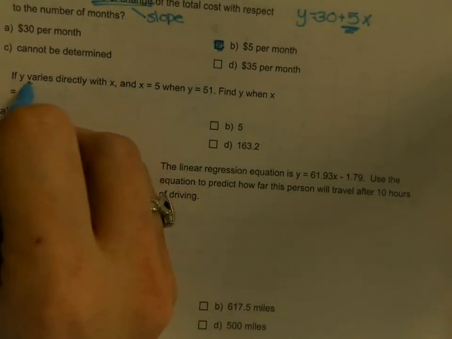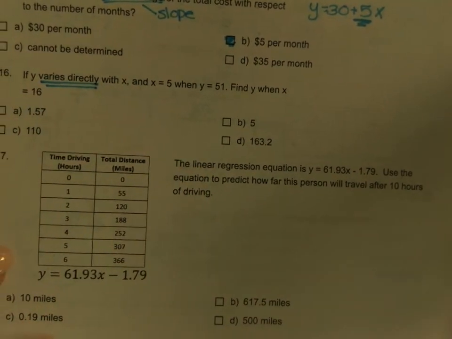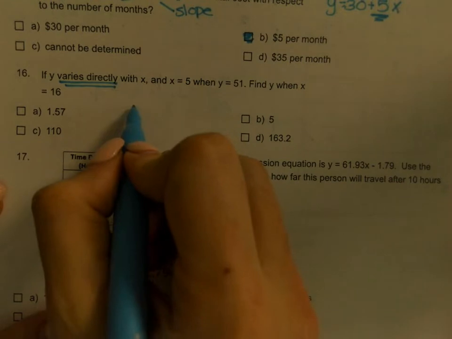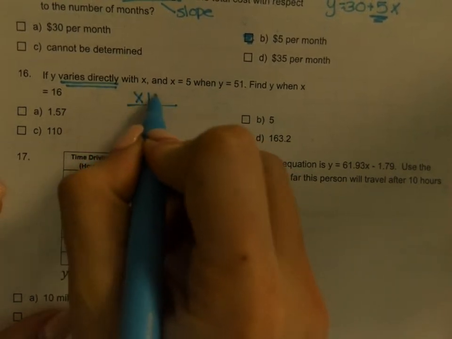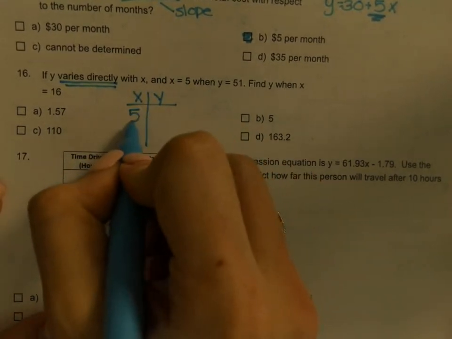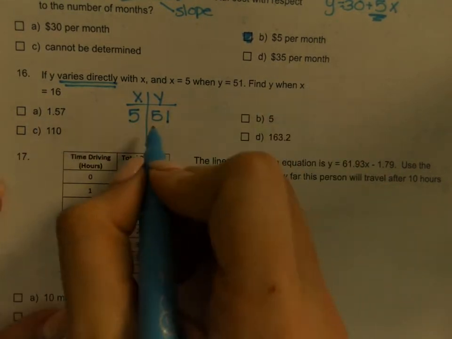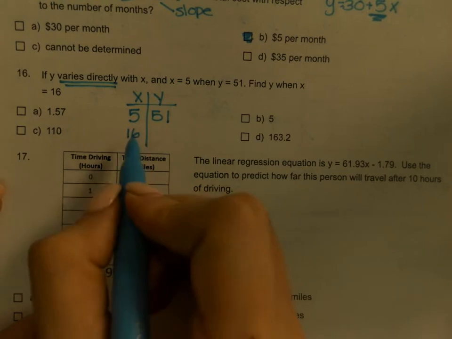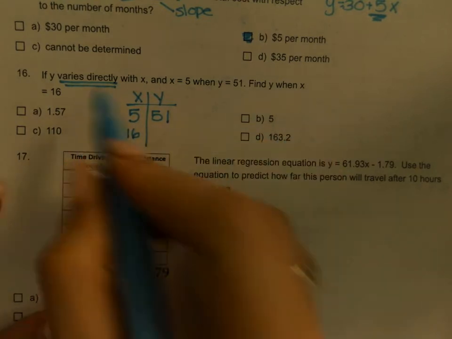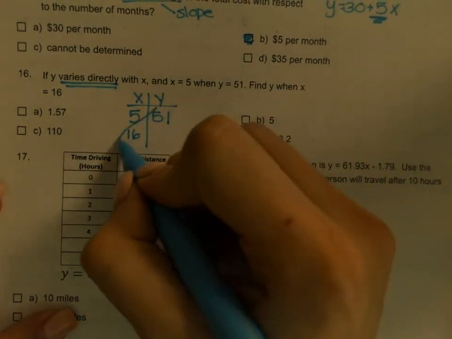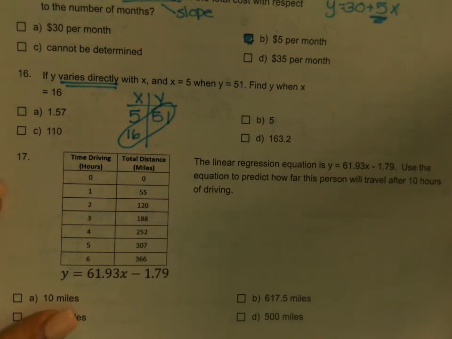If y varies directly, this tells us it's direct variation or it's proportional. So I'm going to create a table. When x is 5, y is 51. Find y when x equals 16. I put the 16 here because it's your x equals. This is a review from your last test. You're going to cross multiply.